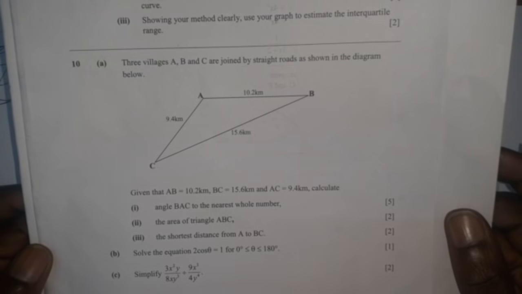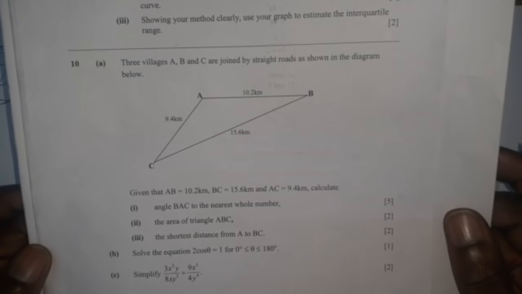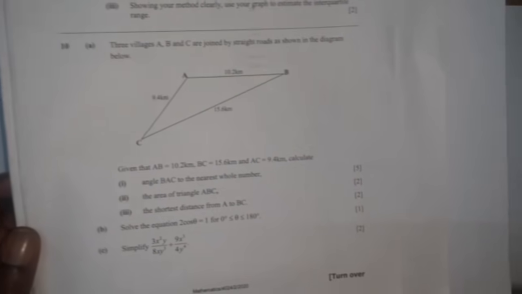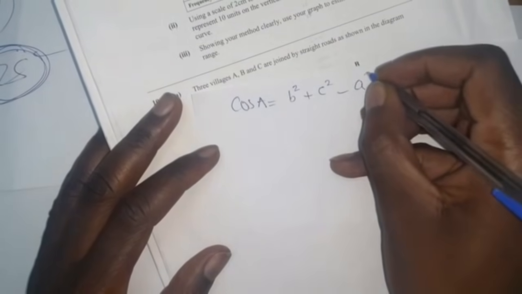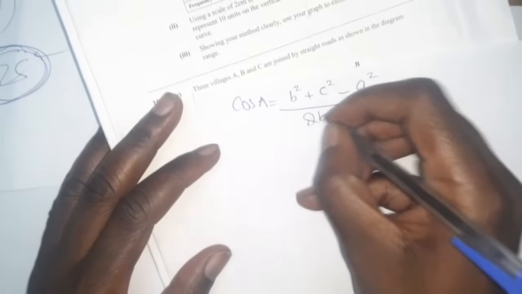So now we need to find the angle BAC to the nearest whole number. BAC, meaning this angle here. So we are using cosine rule here, when we are given the 3 sides. So here we are going to say cos A is equal to b plus c minus a squared over 2bc. That is the formula that we are using.